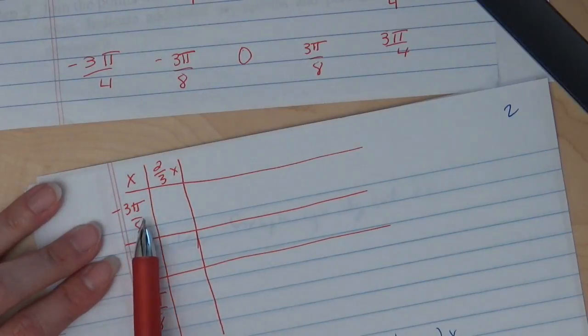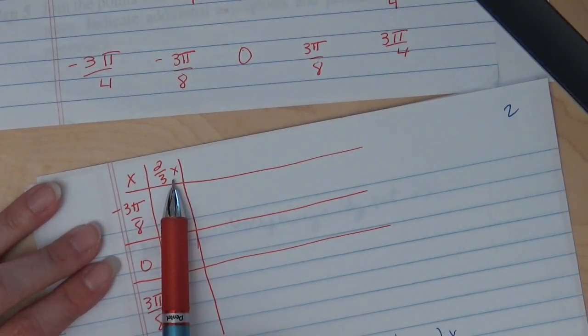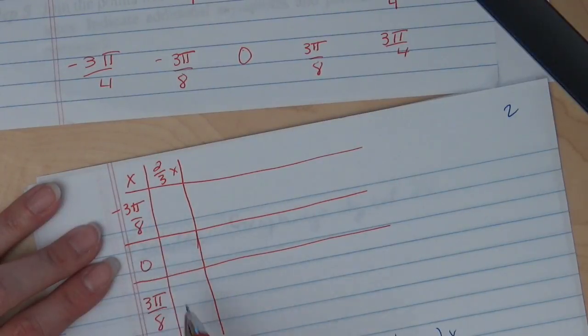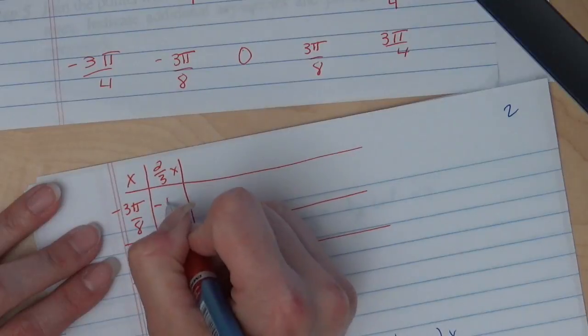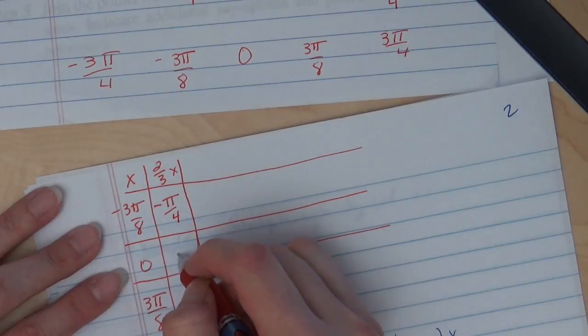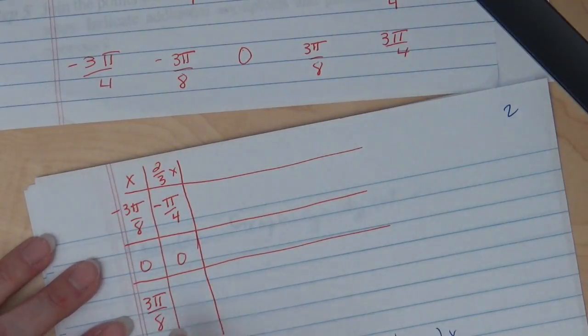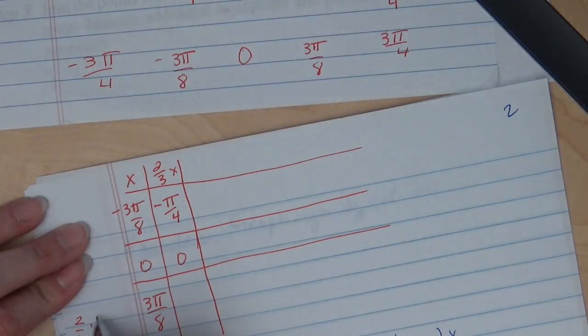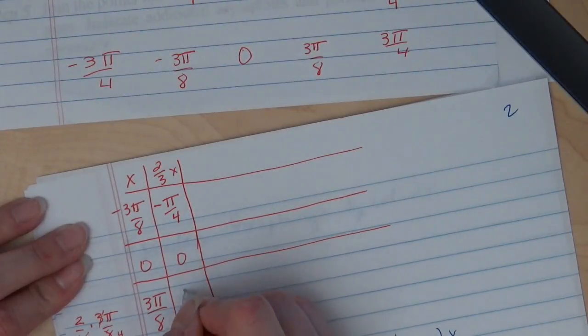Now, if I put negative 3 pi over 8 in here for my x, that would give me negative 3/8 times 2/3, which is going to be negative pi over 4. If I put in 0 for x, I get 0. If I put in 3 pi over 8 for my x, the 3's will cancel. I've got 2/3 times 3 pi over 8. So you can see how the 3's are going to cancel, and the 2 and the 8 gives you a 4 in the bottom, so you get positive pi over 4.